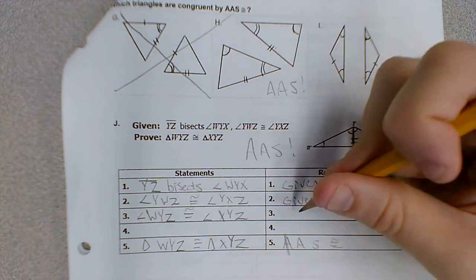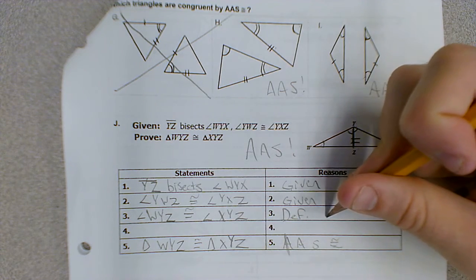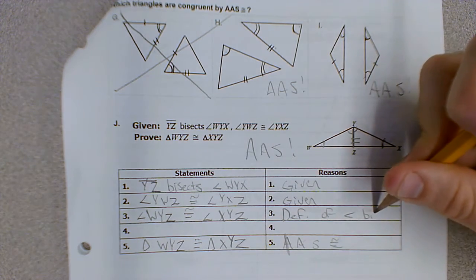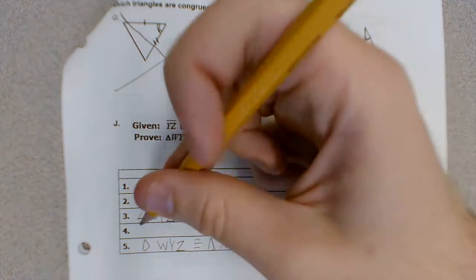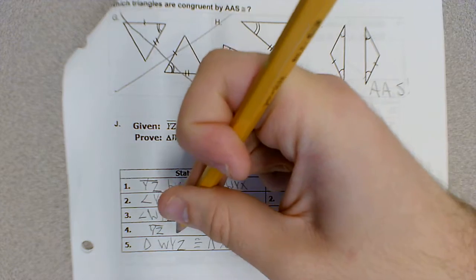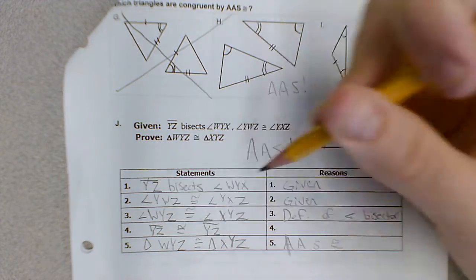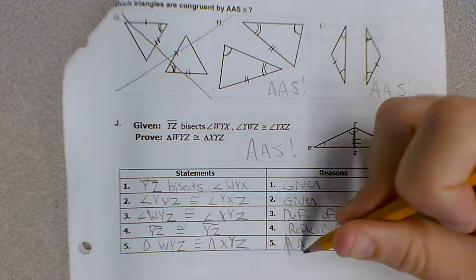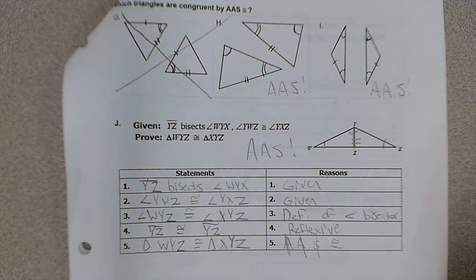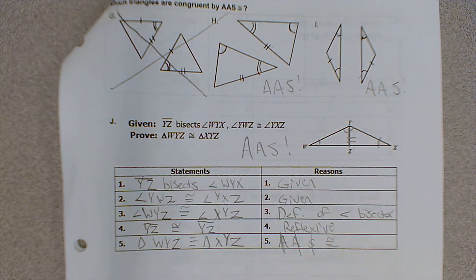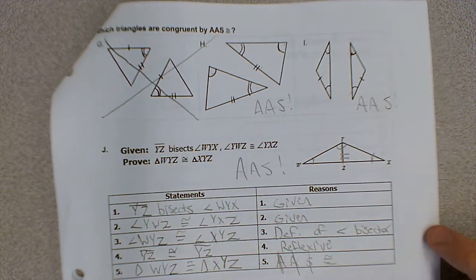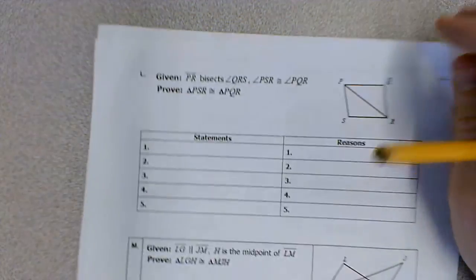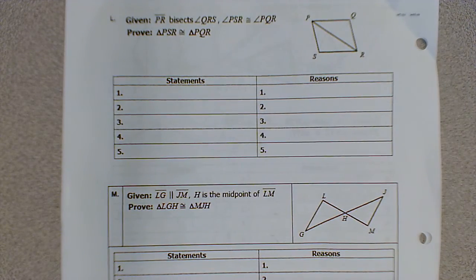This is because of the definition of an angle bisector. Lastly, we know YZ is congruent to itself. And this is reflexive property. So we've knocked out one more angle, one more side. We've knocked everything out, which means we're done. So we have 3 more examples that I'd like you to try. There's one on the bottom, and then 2 more on the back. Remember, do your picture first, identify which method it's going to be, and then do your proof.